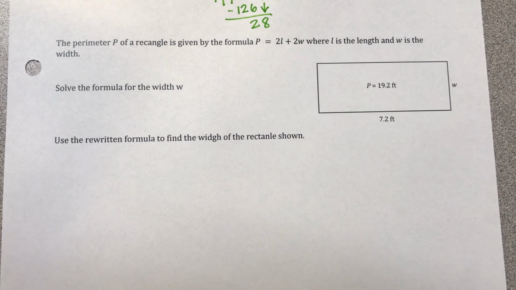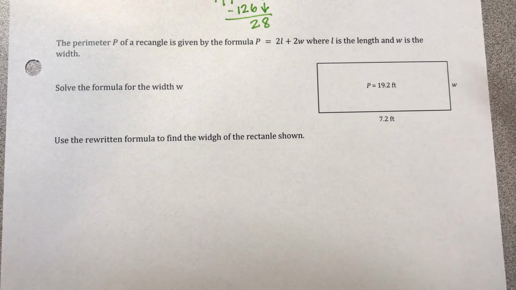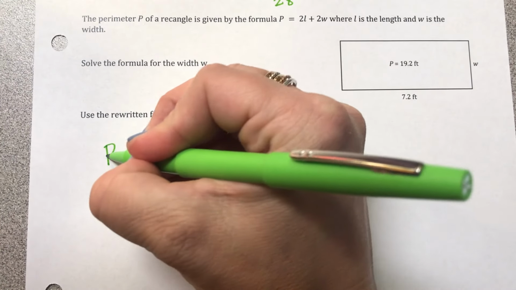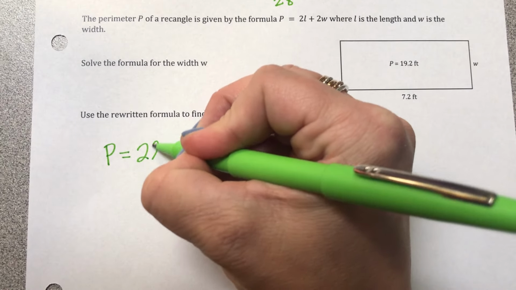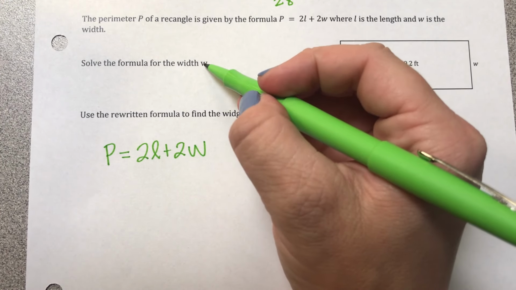And then let's look at this one. It says the perimeter P of a rectangle is given by the formula P equals 2 times the length plus 2 times the width, where L is the length and W is the width. Solve the formula for W. I'm going to do it down here because I just have a little more space. So P equals 2 times the length plus 2 times the width, and we're trying to solve it for W.